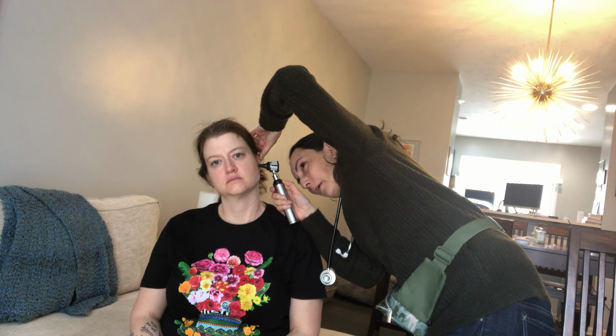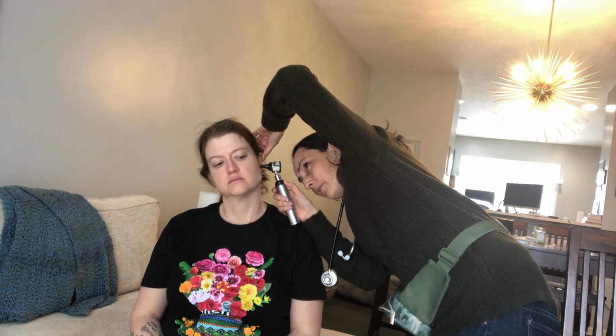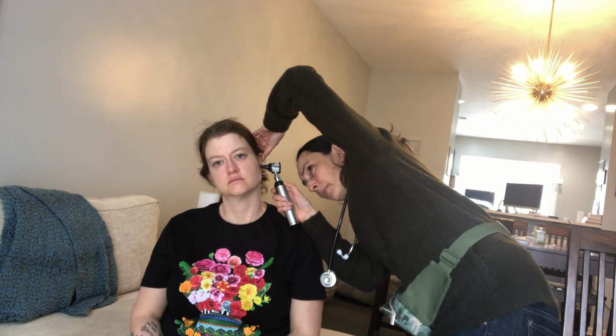It's pearly gray white, translucent. I see the red reflex, the umbo, and the malleus. Let's look at the other ear. Same thing, tympanic membrane intact, pearly gray and translucent, minimal cerumen, no perforations.